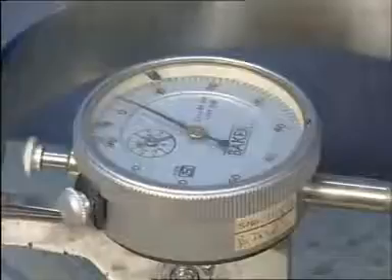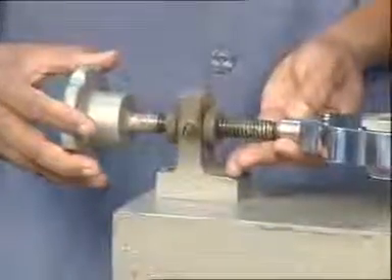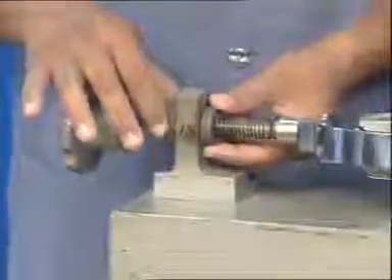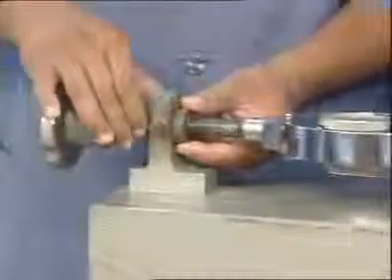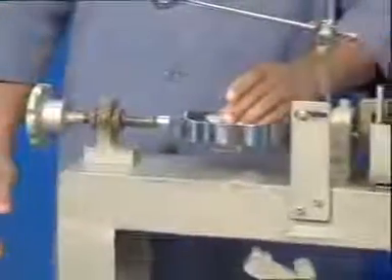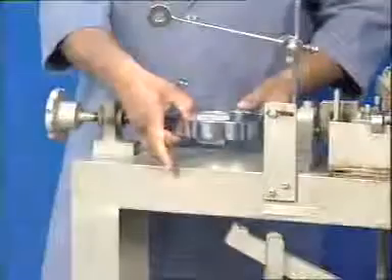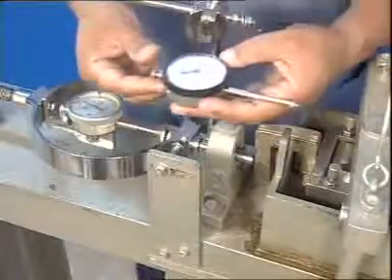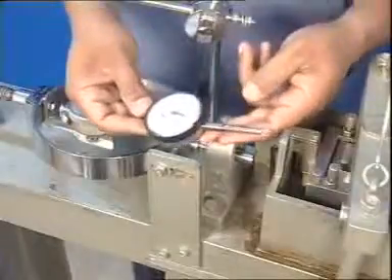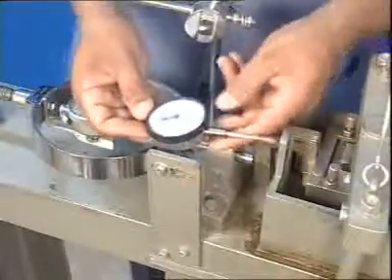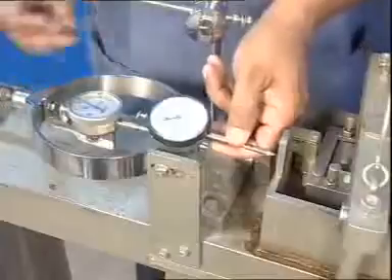Slight movement of the pointer in the dial gauge is an indication that contact is established. Place the dial gauge for measurement of horizontal displacement.